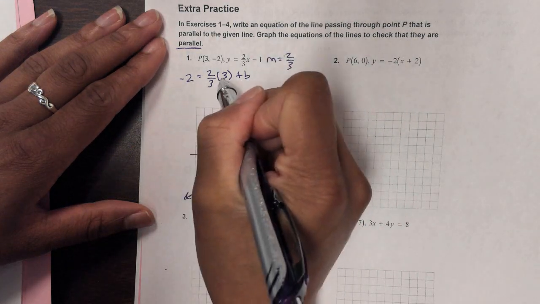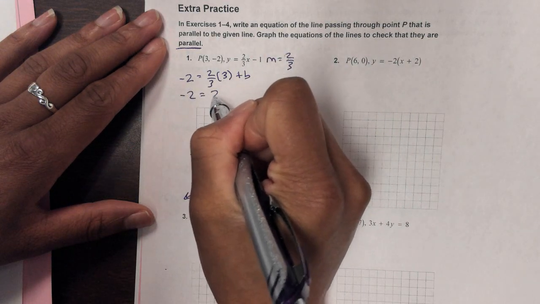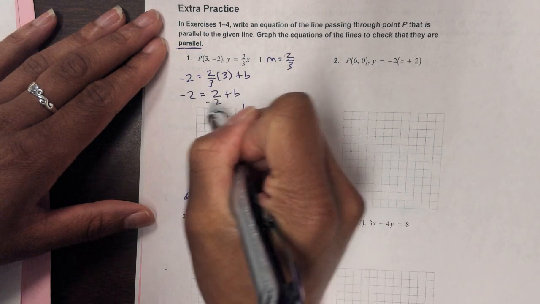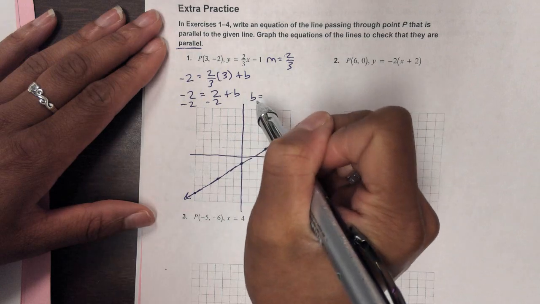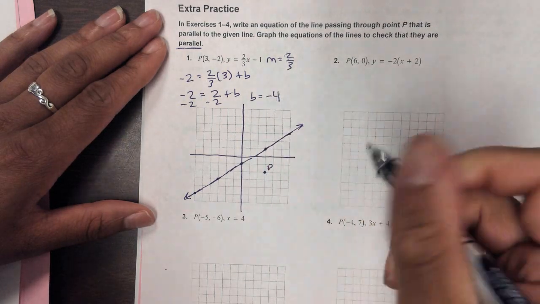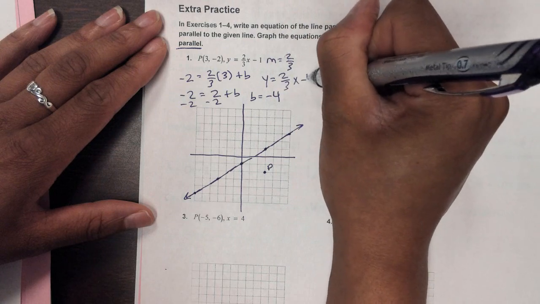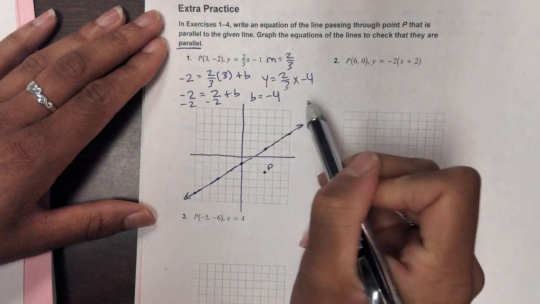So I have negative 2 equals 2. The 3's cancel out, plus b. And when I subtract 2 from both sides, b equals negative 4. So my new equation is y equals 2/3 x minus 4. So I'm going to graph that new line.